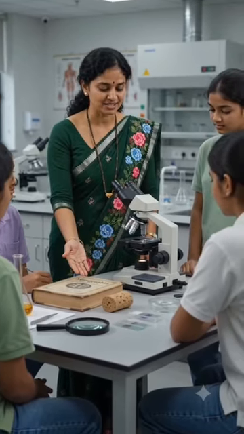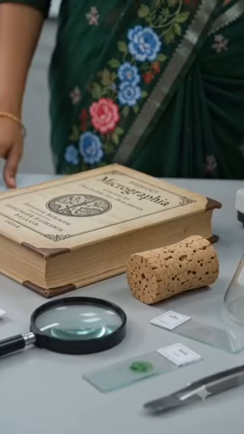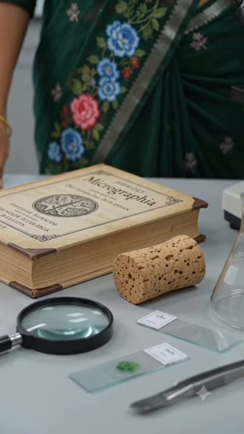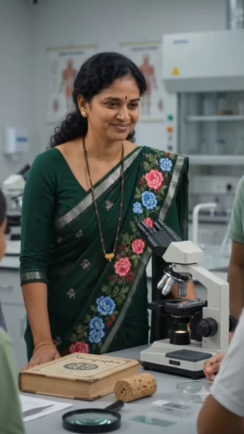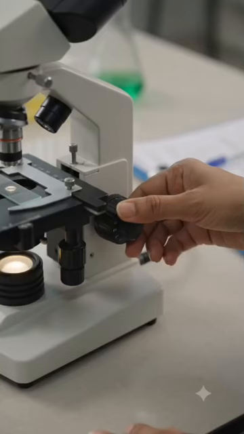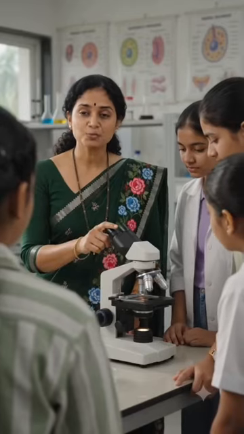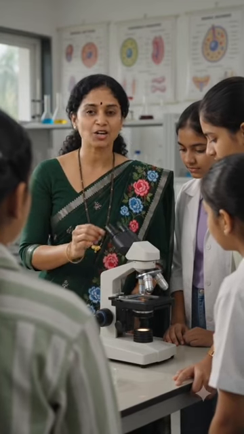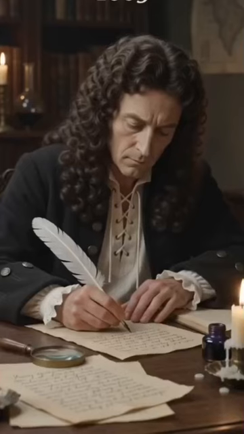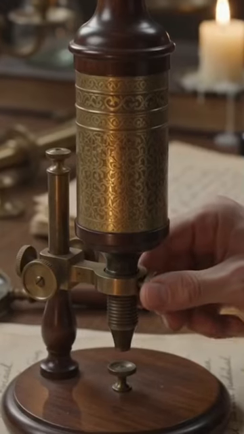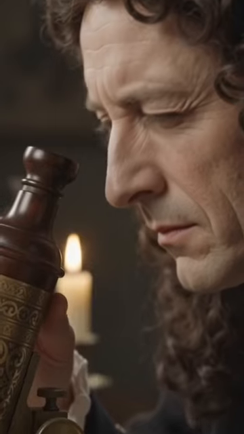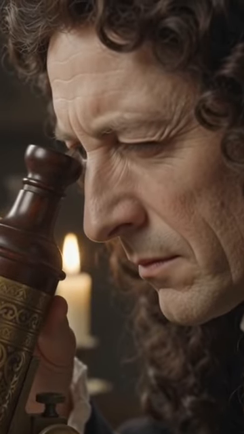Students, today we are going back nearly 360 years. We will discover how scientists first entered the invisible world. Their discoveries changed biology forever. Today we learn about one of the most important instruments in biology, the compound microscope. It helps us observe tiny organisms and cells that cannot be seen with our naked eyes. In 1665, an English scientist named Robert Hooke carefully studied tiny objects using one of the earliest compound microscopes.